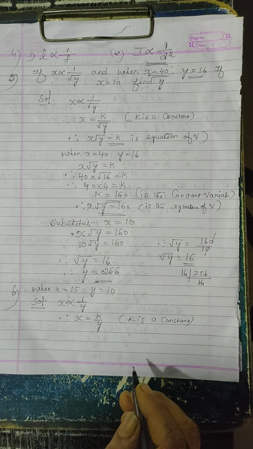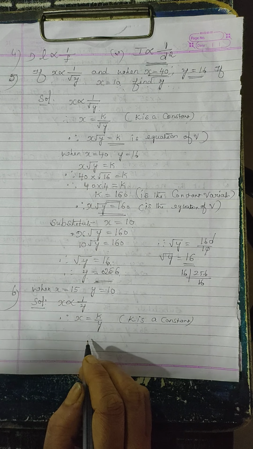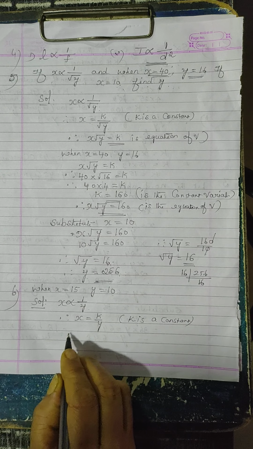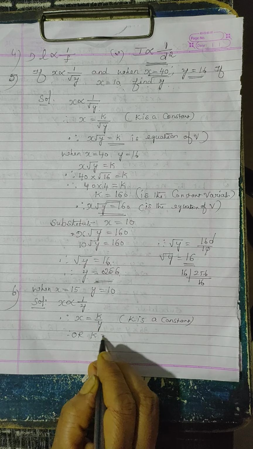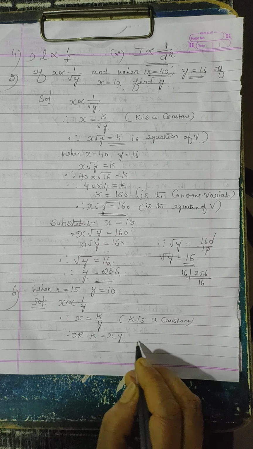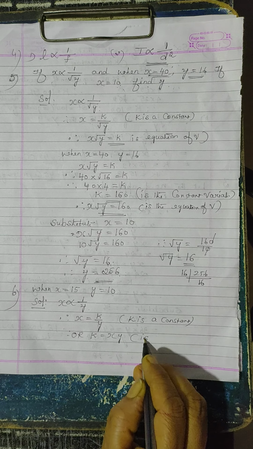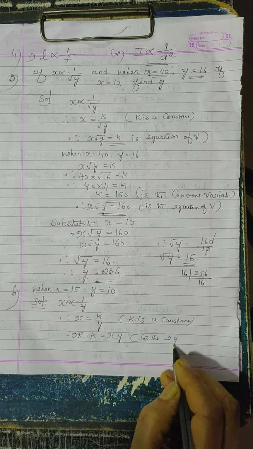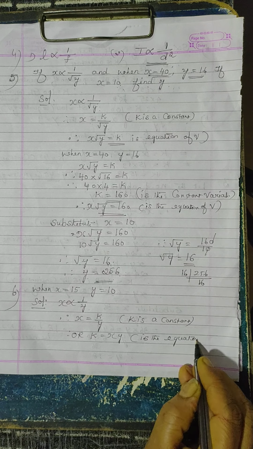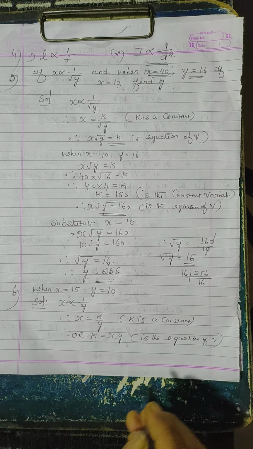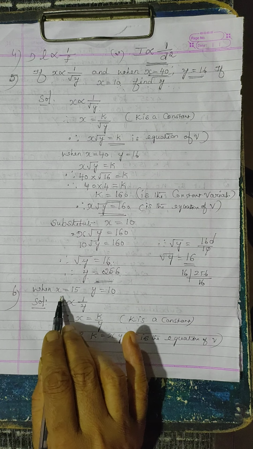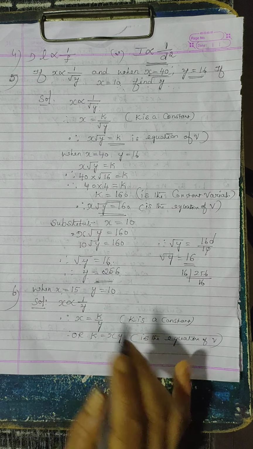Now, x y is equal to k. This is the equation of variation. Now what is given in the first part? x is 15, y is equal to 10.